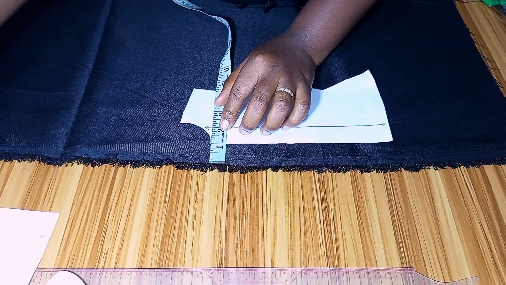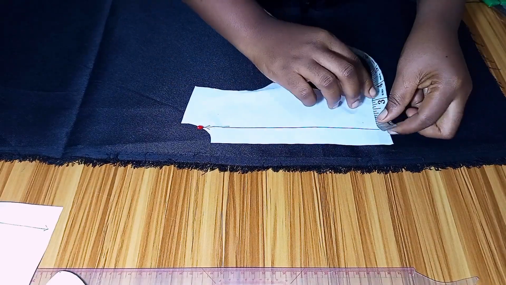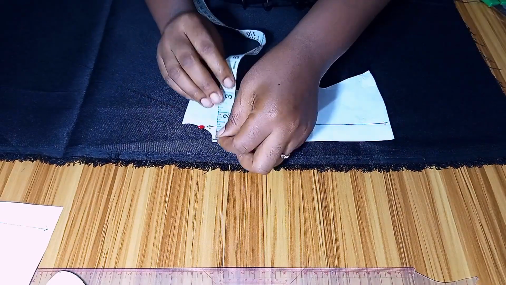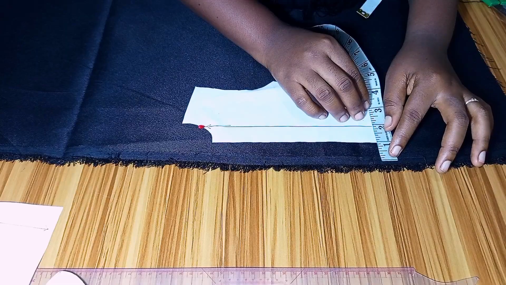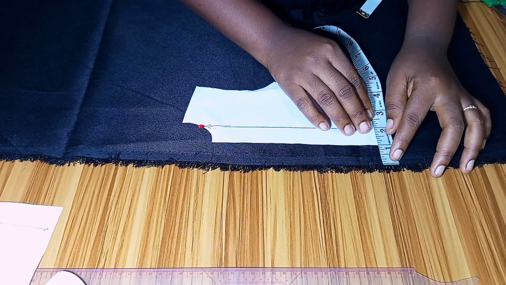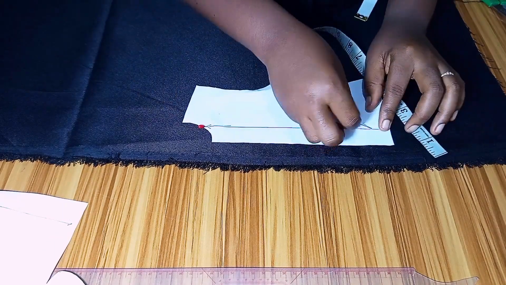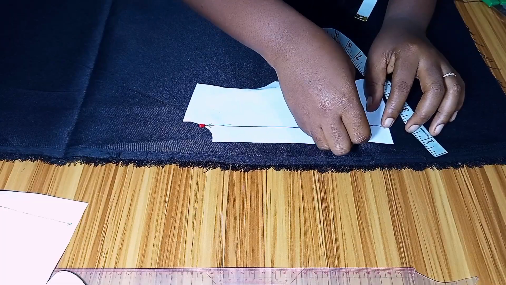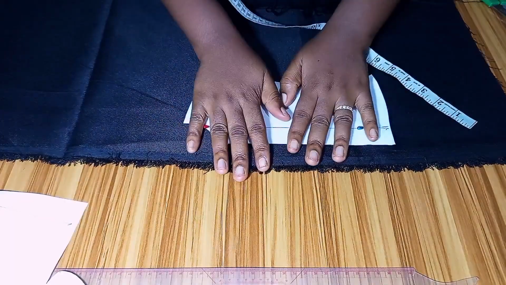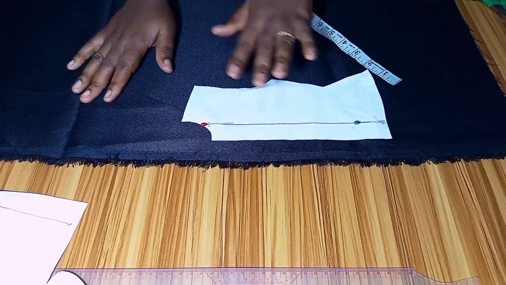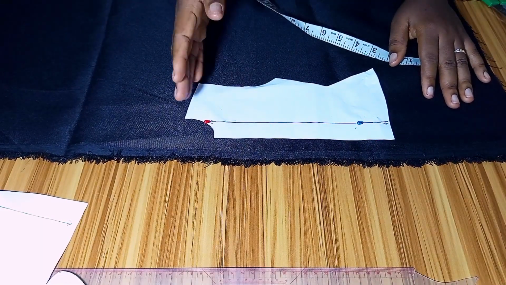After I measure that, I will use my pin and secure the pattern on the fabric. Then I'll come to this other side, maintaining that 2 inches that I used here. I'll come here and I'll measure 2 inches again, making sure that I have 2 inches from the selvage. Then I will use my pin and also secure here. So this is what it means to place your pattern on the lengthwise grain of your fabric.